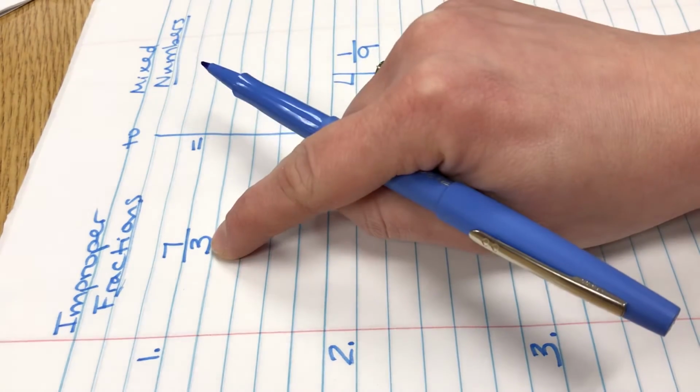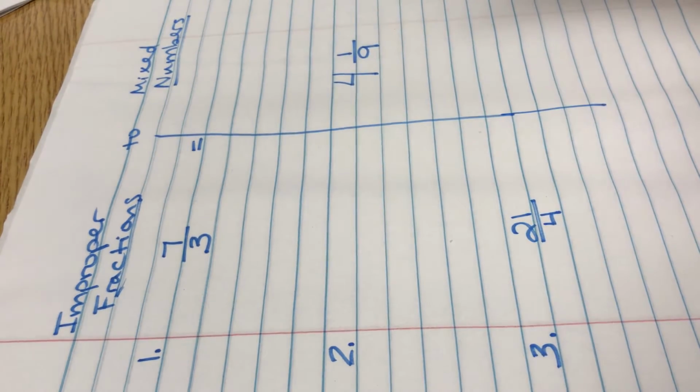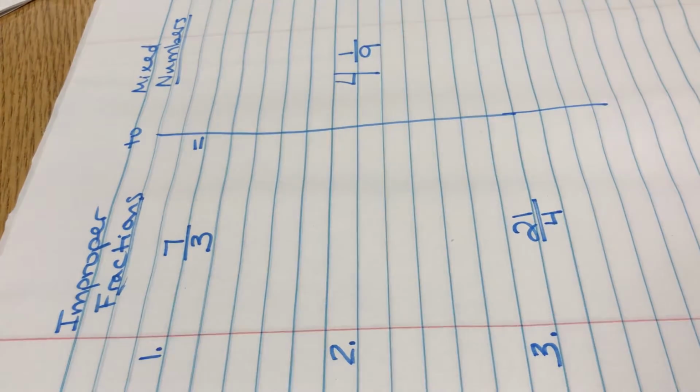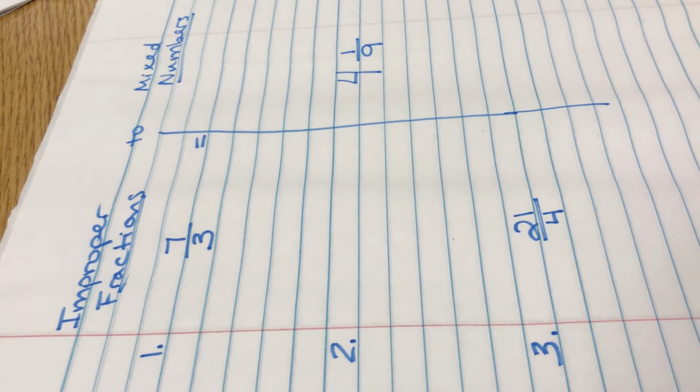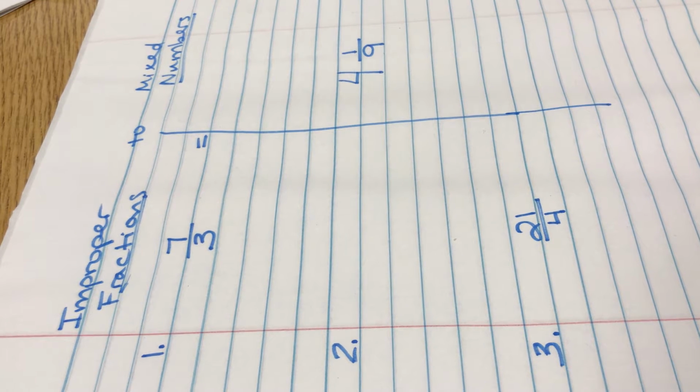So if you have an improper fraction at the end of maybe answering an addition problem with fractions, you want to be able to simplify it into a mixed number. So today that's what we're looking at. We are looking at converting improper fractions to mixed numbers.